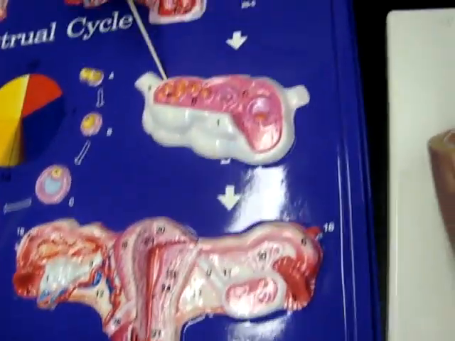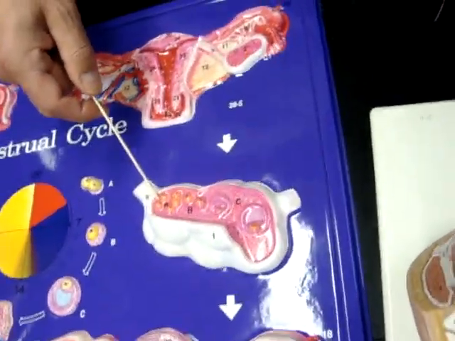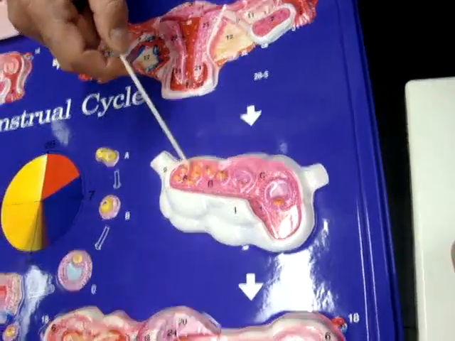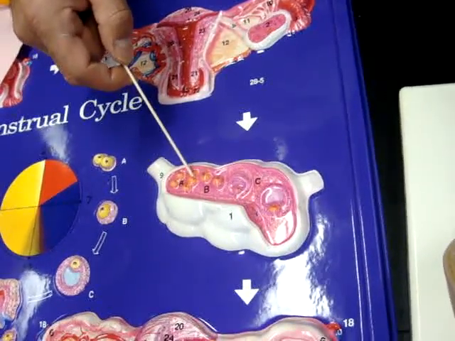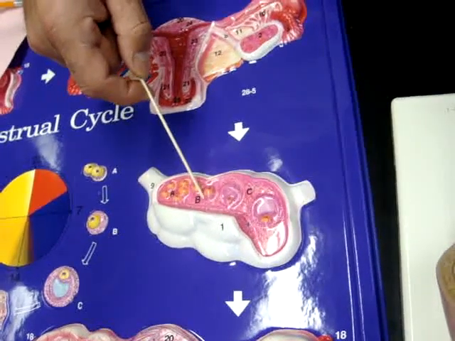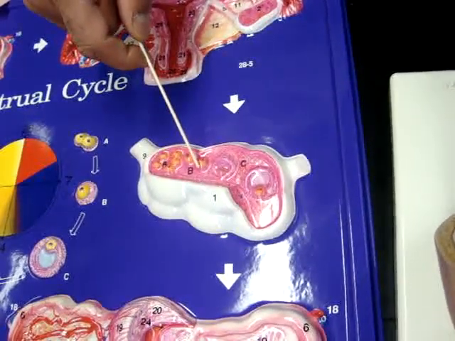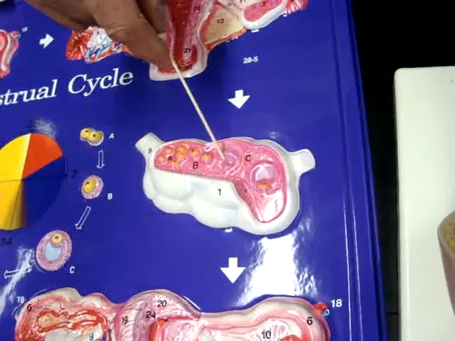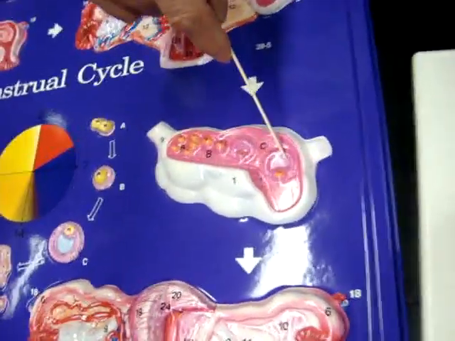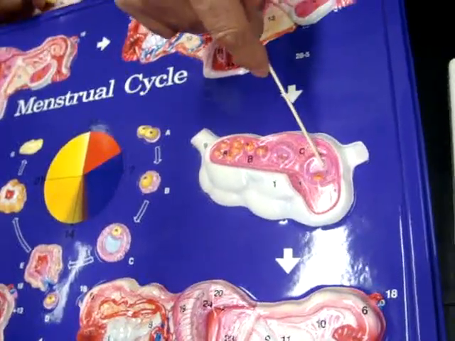Follicular development. Follicular development begins under the influence of FSH. Here you have the primordial follicles, and they become the primary follicle, and you'll see a layer of thecal cells around them. This is a primary, which will develop an antrum, become a secondary follicle, and then the antrum will become larger to become a mature Graafian follicle.